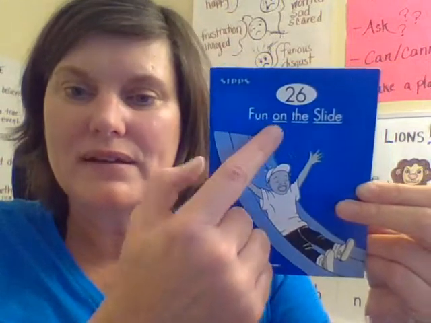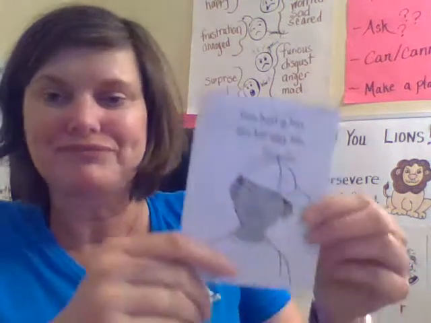All right, last thing we have to do is we're going to read our story. Now, this word's underlined like it's one of our sight words, but we haven't learned it yet. But and I see he's going down a slide. Fun on the slide. Fun on the slide. It does look like fun. I always love the giant slides at the carnival.